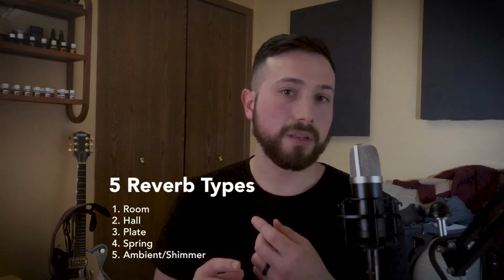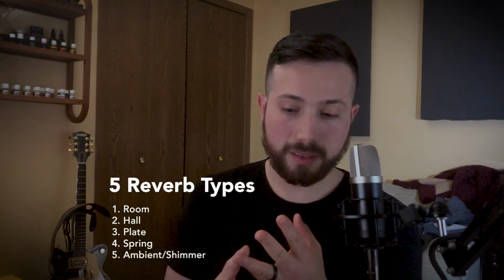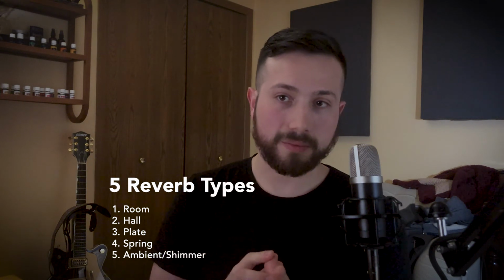As I see it, there's really 5 different types of reverbs that we all need to know about. Non-linear notwithstanding, you could make a case to put it on the list, but we're going to leave it off for now. And those 5 types are as follows. There's room, hall, plate, spring, and shimmer / ambient. Really, ambient and shimmer is like a subset, but honorable mention in that category too.